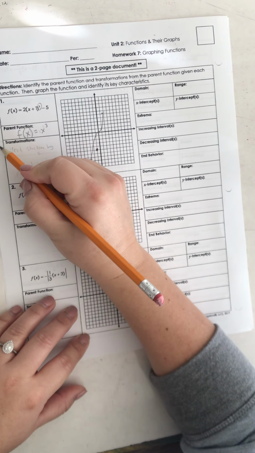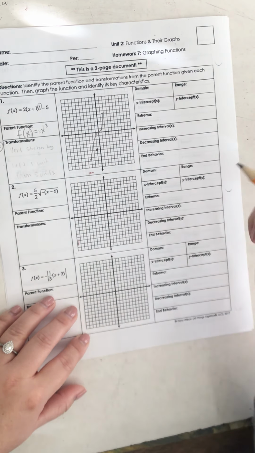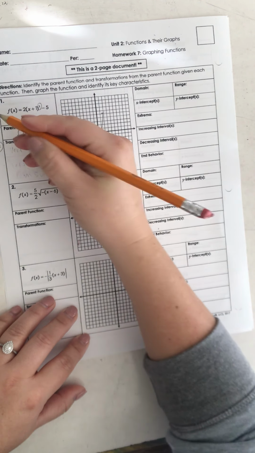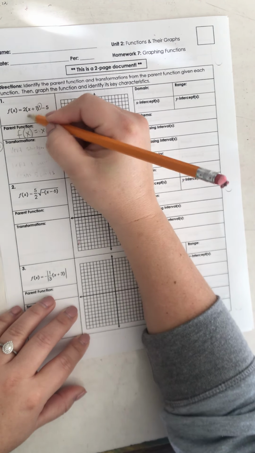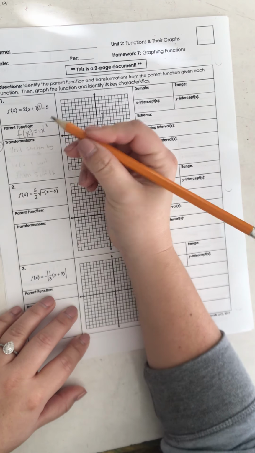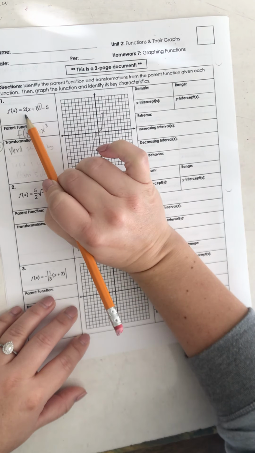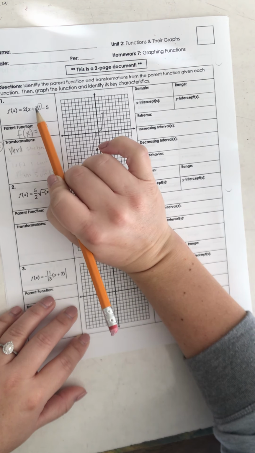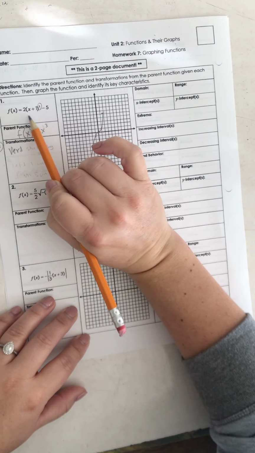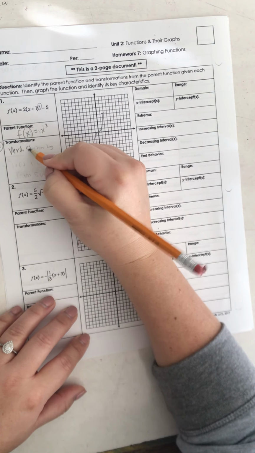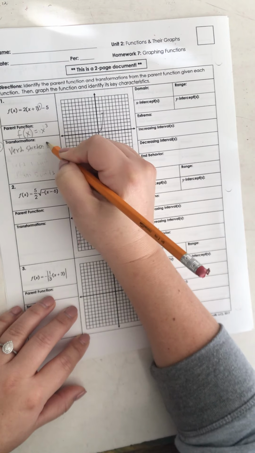Next, we have to identify the transformations. First of all, we have a vertical stretch by 2. That 2 is outside of the parentheses, therefore outside and away from what's happening to x. So we have a vertical stretch by 2.